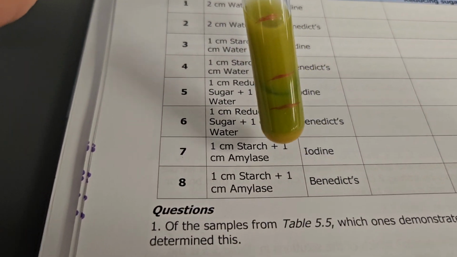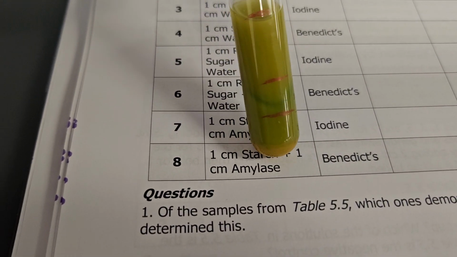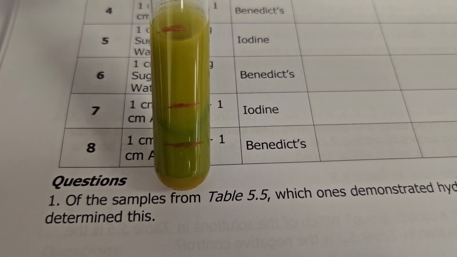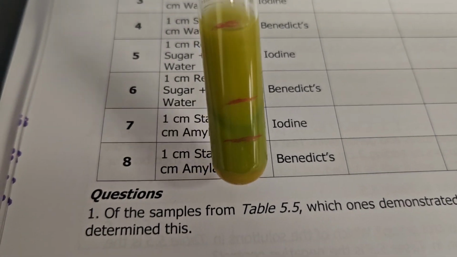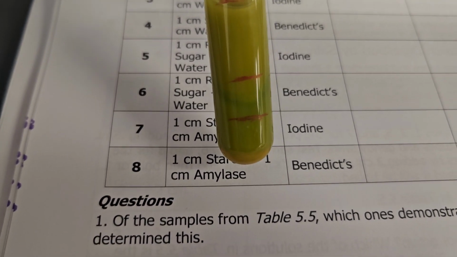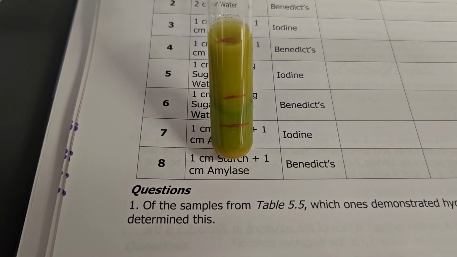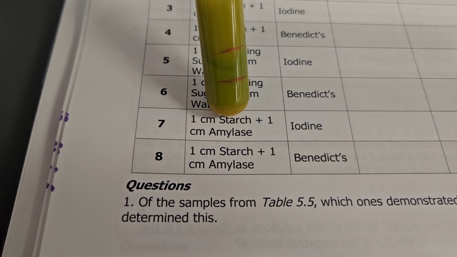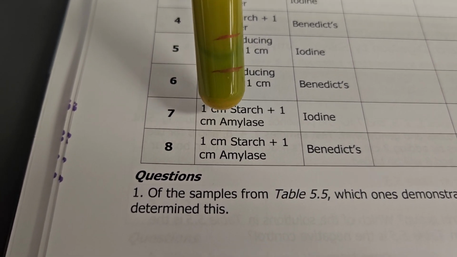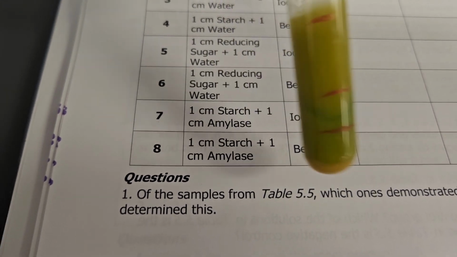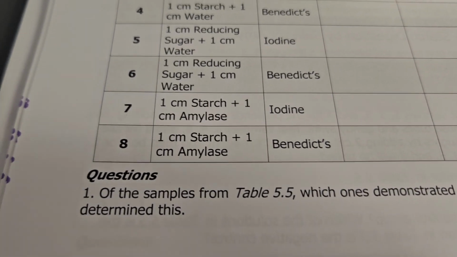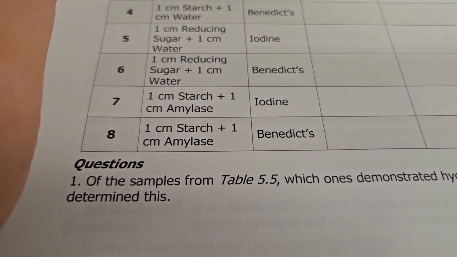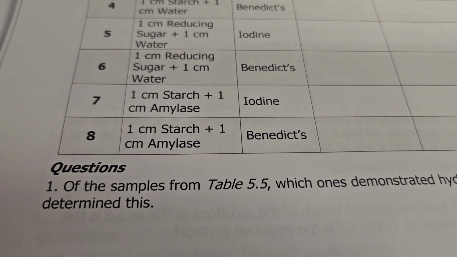Now when we look at the Benedict's solution, which has gotten a little weird after sitting here for a little bit, starch and amylase produced sugar, which was positive for our Benedict's solution. So our Benedict's solution showed that we have reducing sugars at the end of this test, even though we started with starch, which we mixed with amylase. We had no starch left at the end, but we had reducing sugars at the end. So we saw a breakdown of starch, aka a hydrolysis reaction, through the use of amylase.